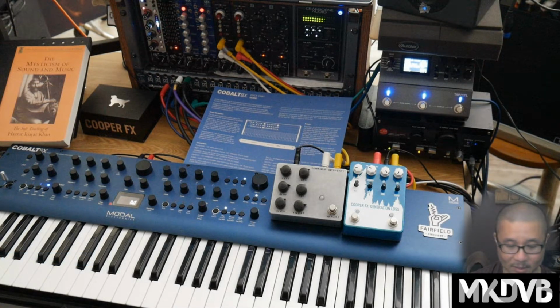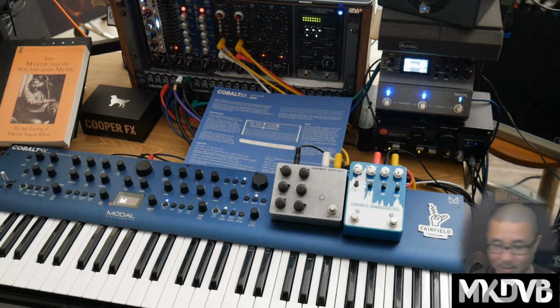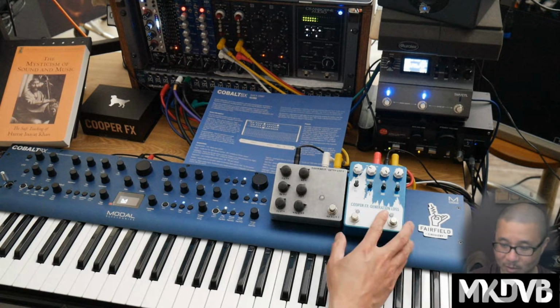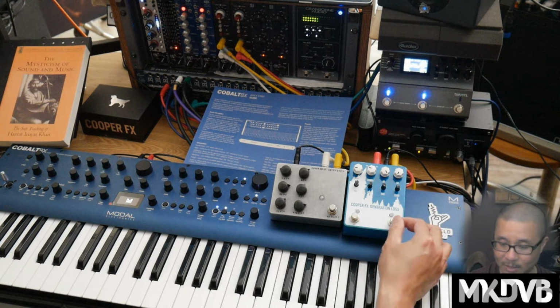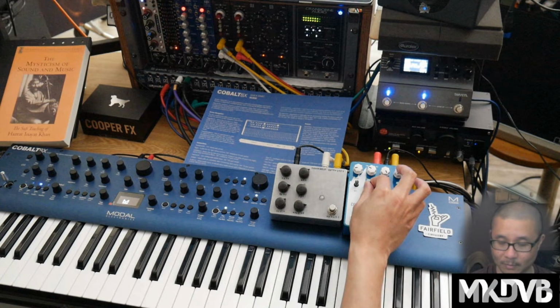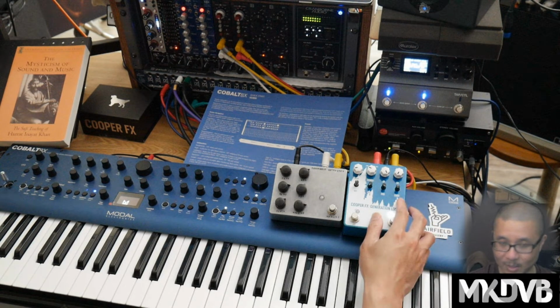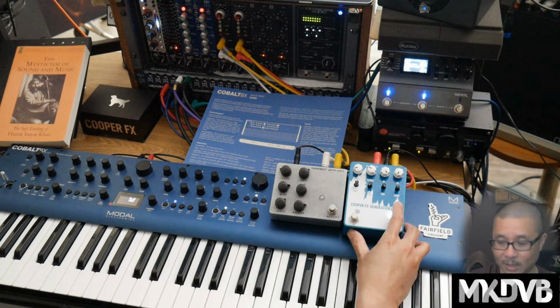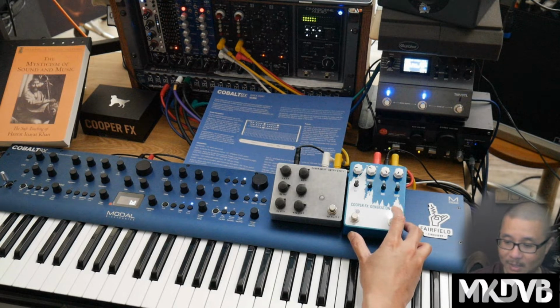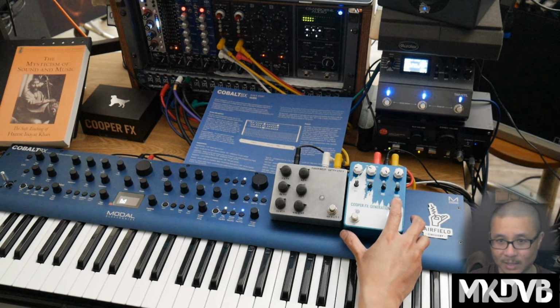And this is the dry sound. Let's take the reverb off, and we're going to go with the Generation Loss first. Let's go ahead and activate it and see what it sounds like. Let's go quick one through the pedal. It's got a noise knob here, and it's got two different versions of noise.